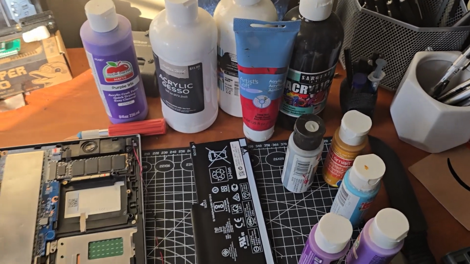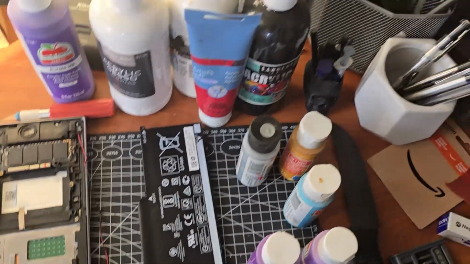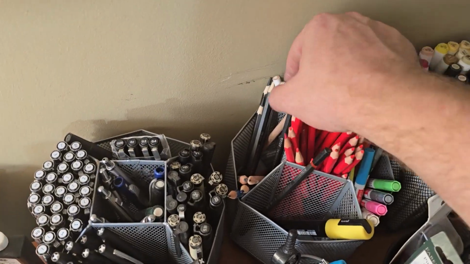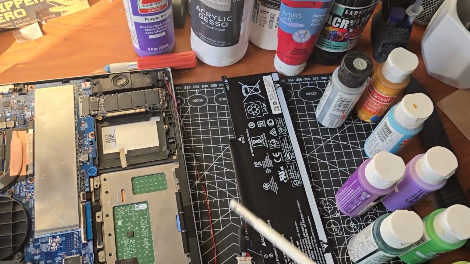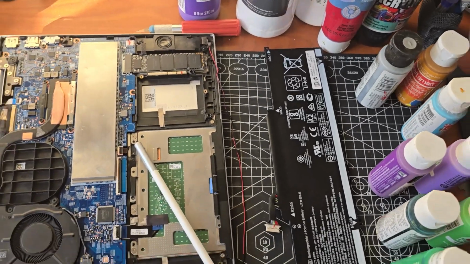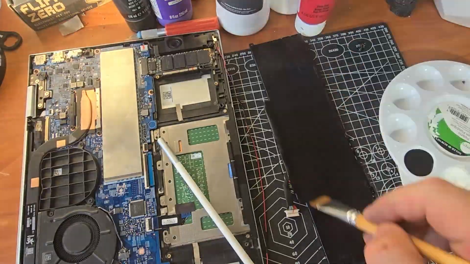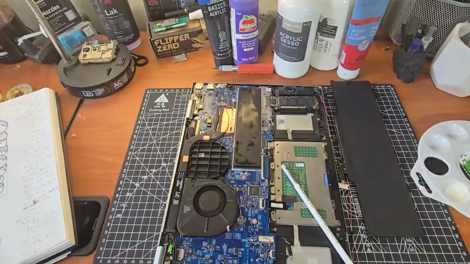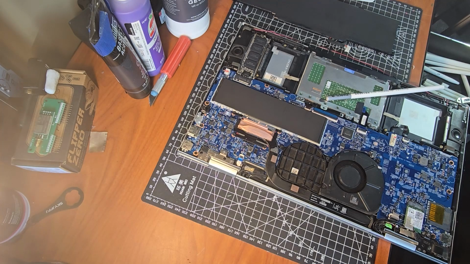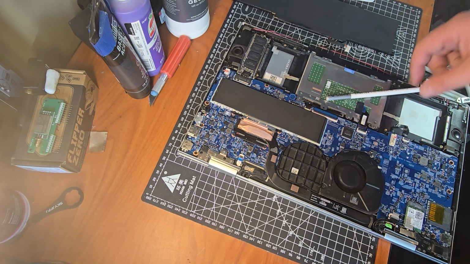So what we're gonna do is we're gonna start with the battery because it's the hardest. We're gonna lay down a black base coat, and using a white pencil, we will outline the sketch to use as our guide for painting. So let's lay down a black base coat on our battery. Okay guys, we are back at it. An hour later, everything is completely dry, beautiful, good to go.